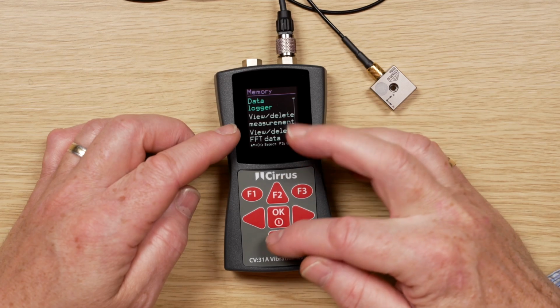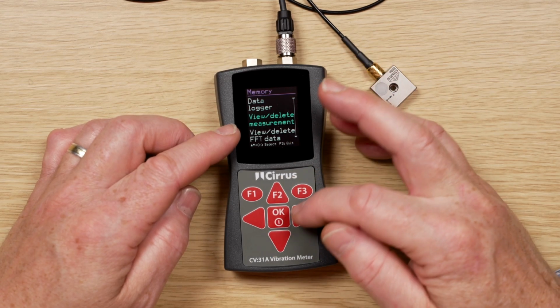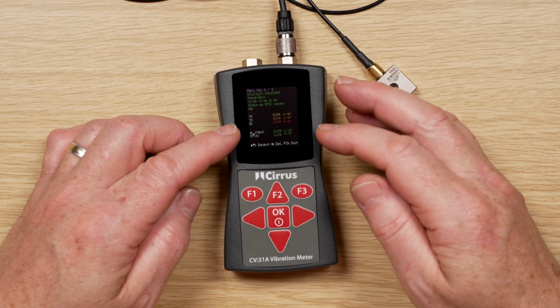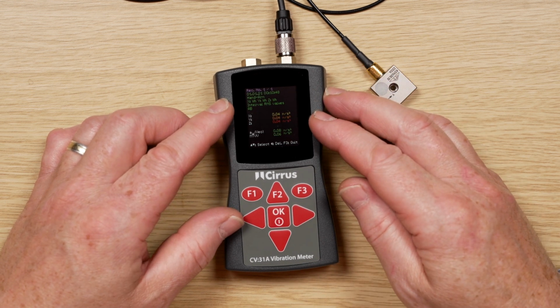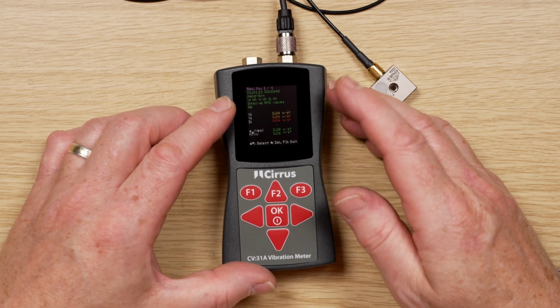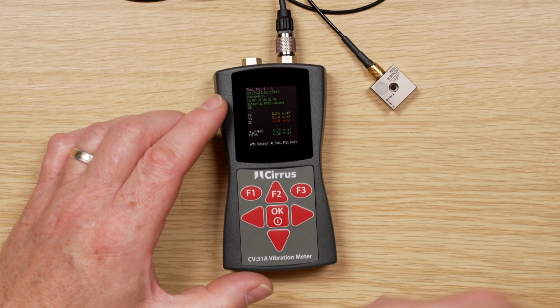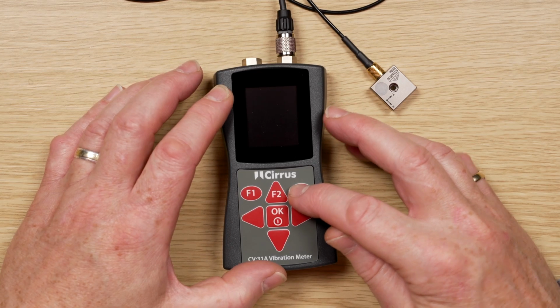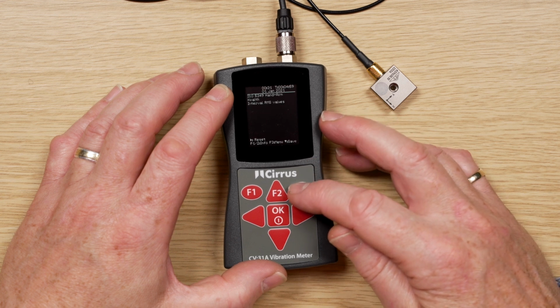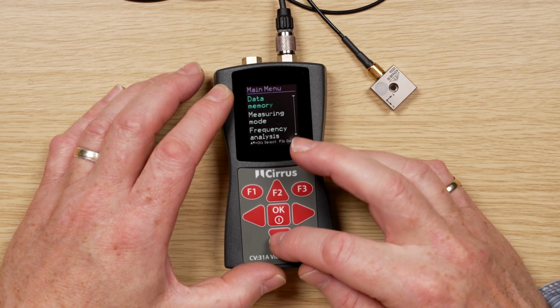We can view and delete individual measurements on here by going to the next one. So if I click down there, click view measurement, there I've only got one measurement recorded in here, but these are the values for that particular measurement, so we can see that. If you have multiple measurements in there, you can just work your way around them and see what each measurement is while the data is still on the device. So let's come back out again and go back to our menu system.